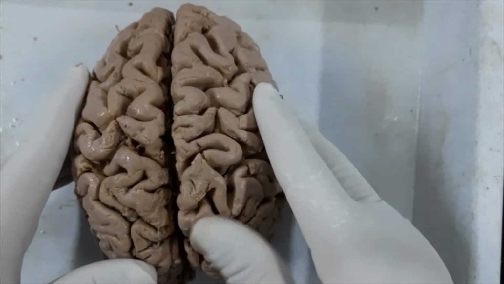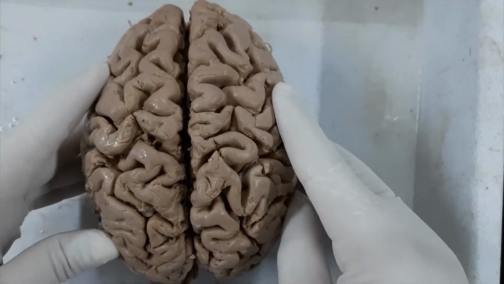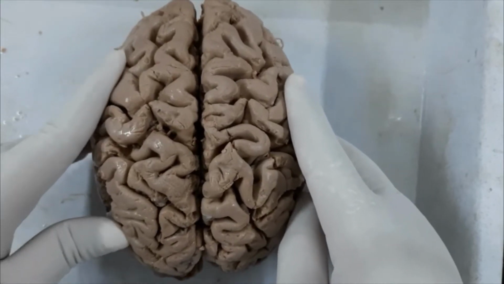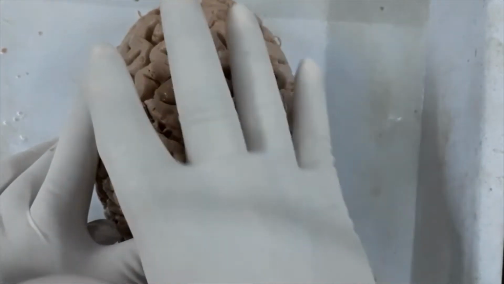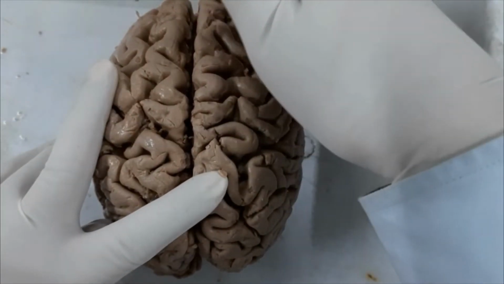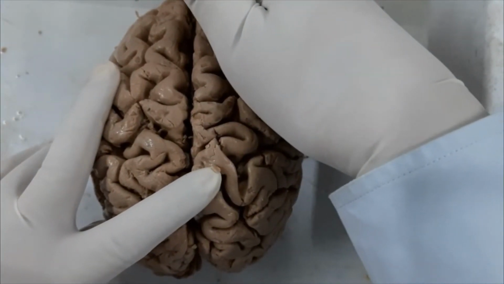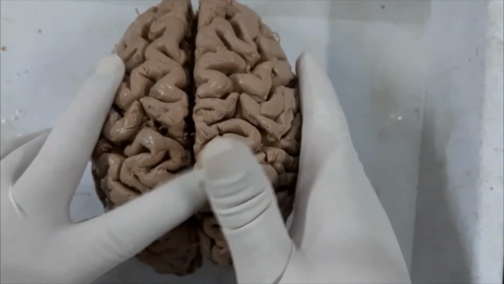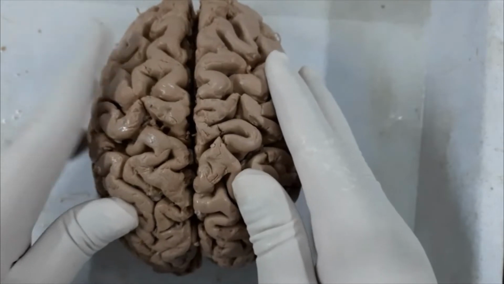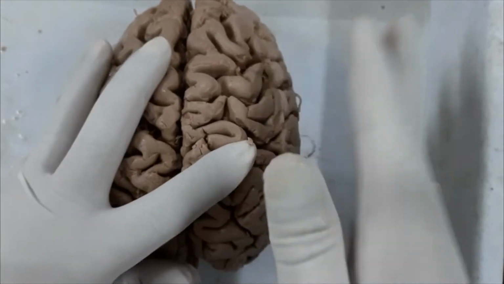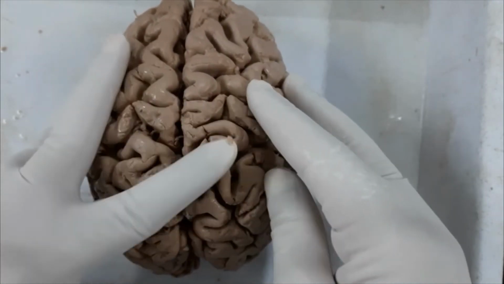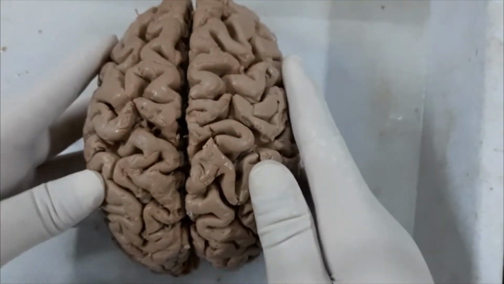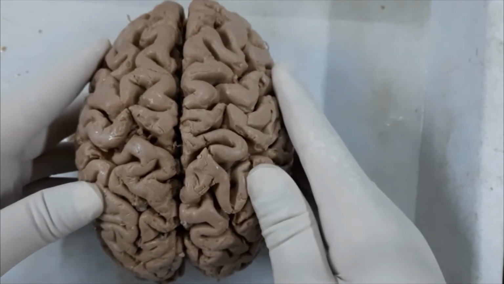Very good afternoon, students. In this video, I am going to show you the various sections passing through the brain. Now, this is the brain. This is the anterior end, or the frontal lobe, and this is the occipital lobe. This is the superolateral border. This is the left cerebral hemisphere. This is the right cerebral hemisphere, separated by the longitudinal fissure, which is placed in the midline.